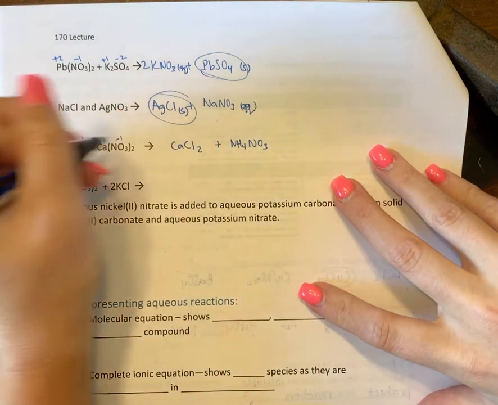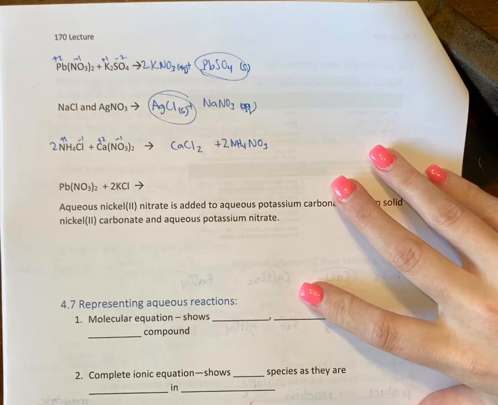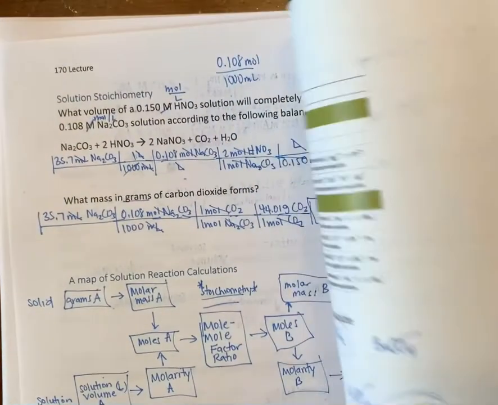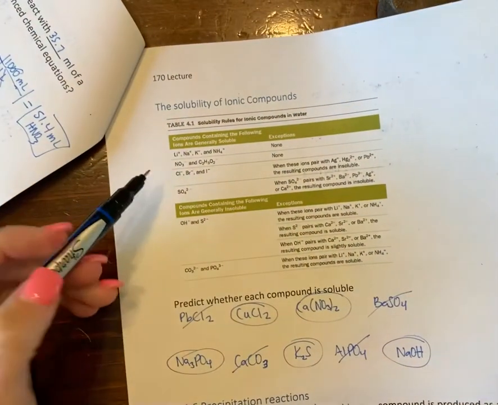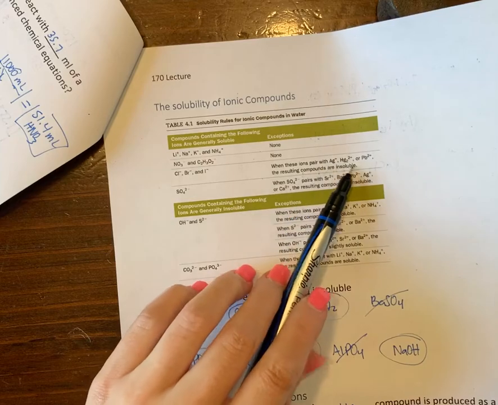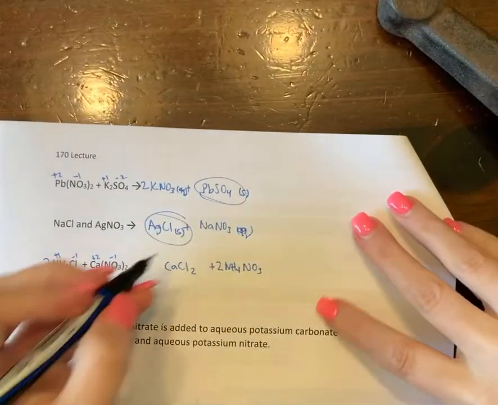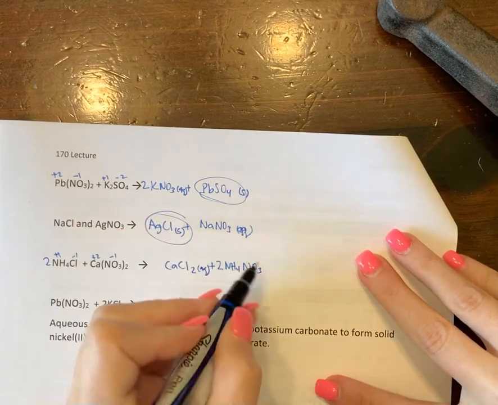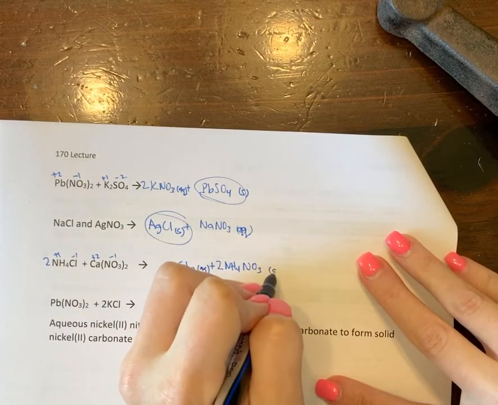So we need 2 of those and 2 of those. All right, calcium chloride, is it soluble? Chlorides are soluble with not any of these exceptions, so that's soluble. So this is aqueous. Ammonium and nitrates are always soluble.